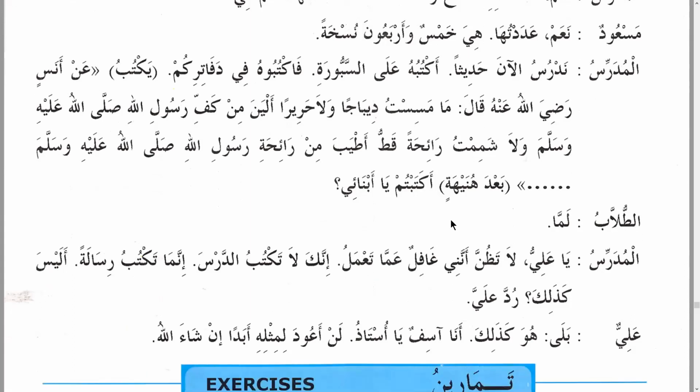Wa la shamimtu. Then again, Bab Samia, this is shamimtu, not shamamtu, because this is actually Samia. So when you open up, you open it with a kasra. Wa la shamimtu, I did not smell rayihatan, a smell. Qattu is used for past tense, never have I smelled atyaba, more beautiful, more nice. Tayyib is good, atyaba is better, min rayihati Rasulillahi sallallahu alayhi wasallam, from the scent of the Prophet sallallahu alayhi wasallam, his smell. Ba'da hunayhatin, after a while.